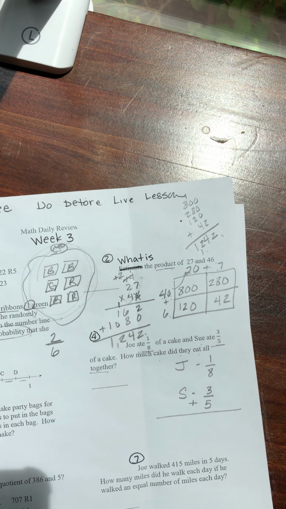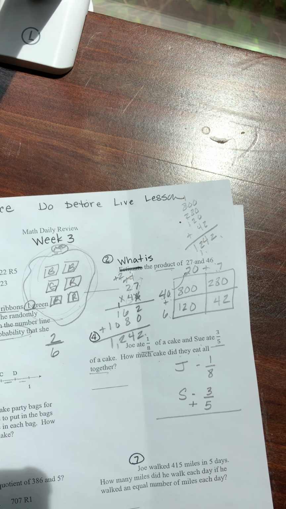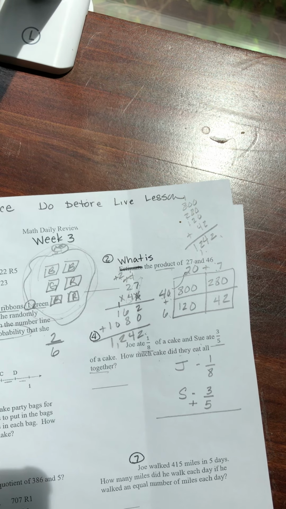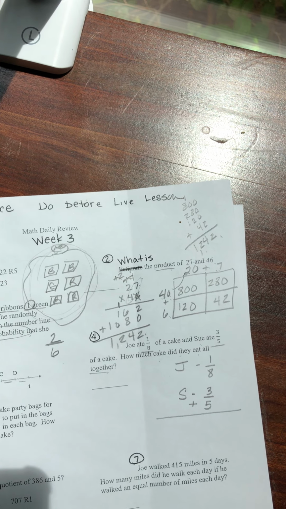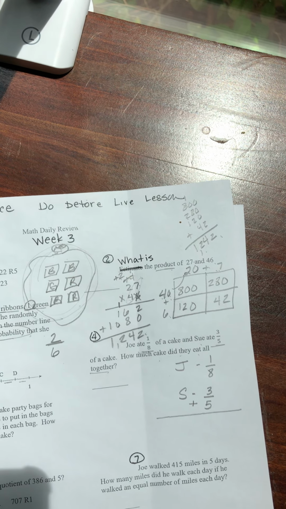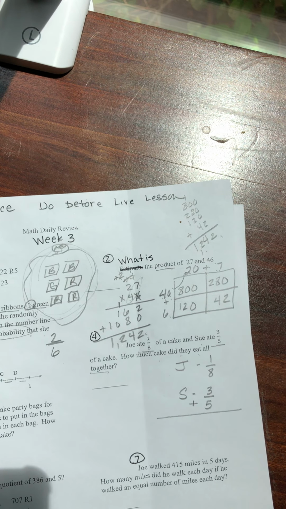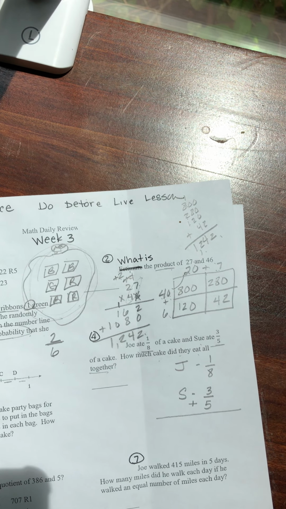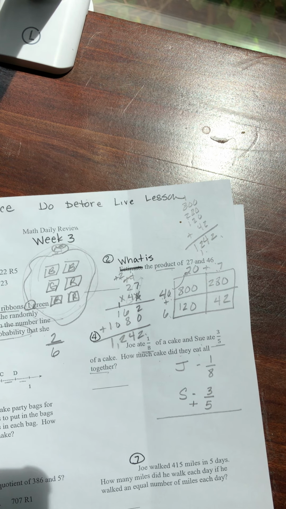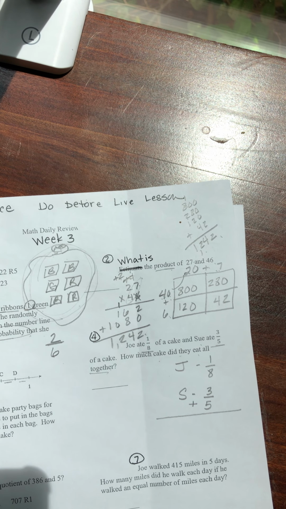And I showed you an example of this on the last DMR. Remember, you can use your manipulatives to help you, because what this is saying is we've got how many fifths?